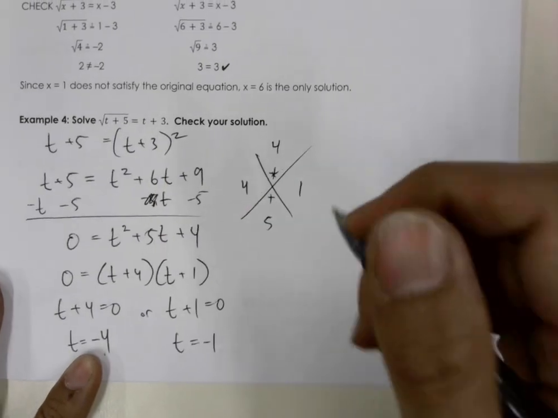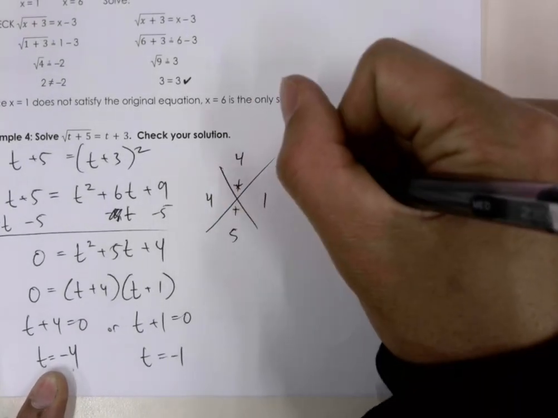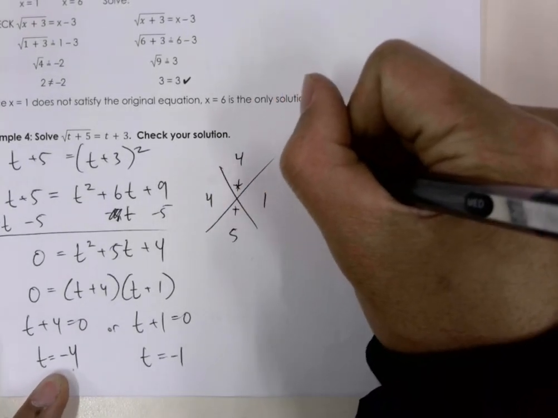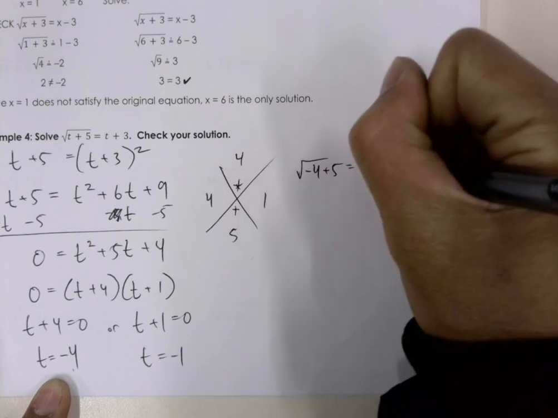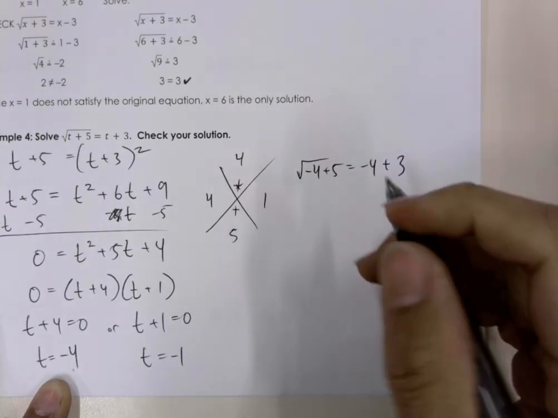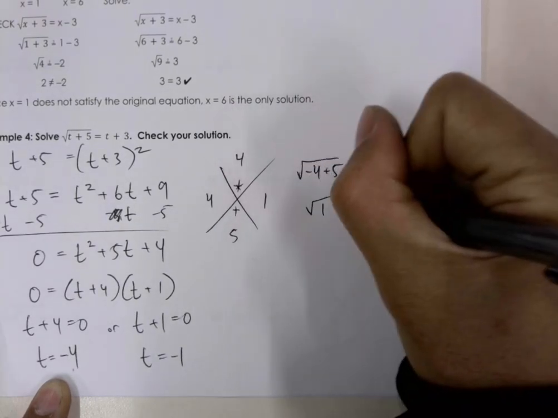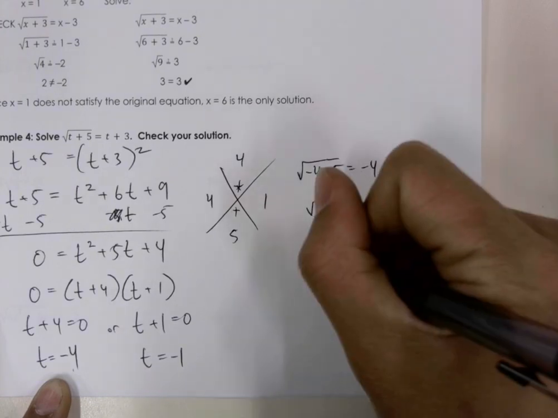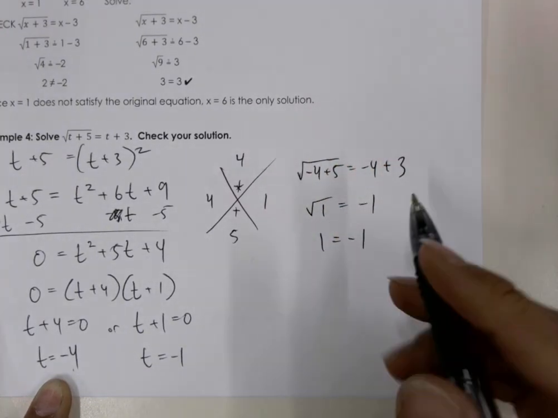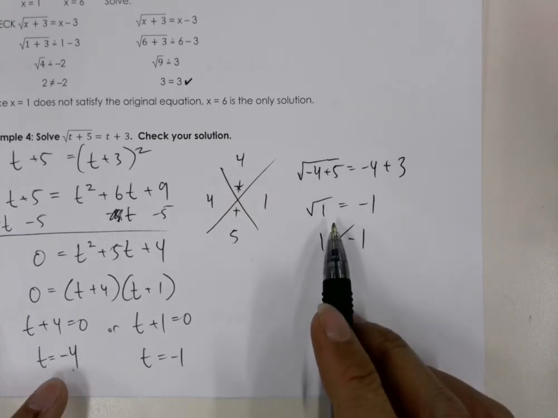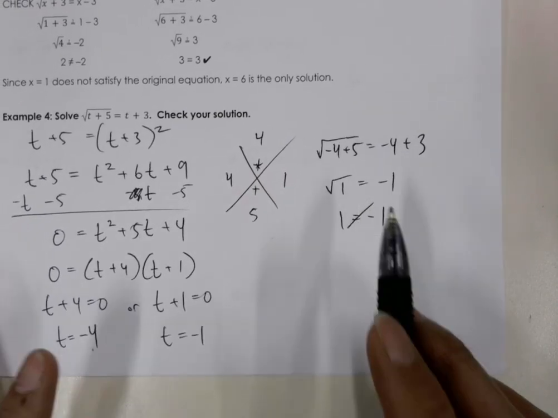Now we need to check. Let's check negative 4 first. We have the square root of negative 4 plus 5 is equal to negative 4 plus 3. What do we get here? The square root of 1 is equal to negative 1. We get 1 is equal to negative 1. Not true. So t is equal to negative 4 is not a solution.